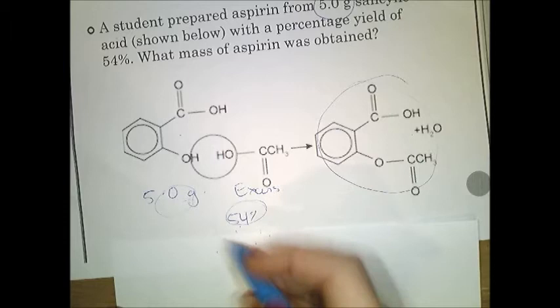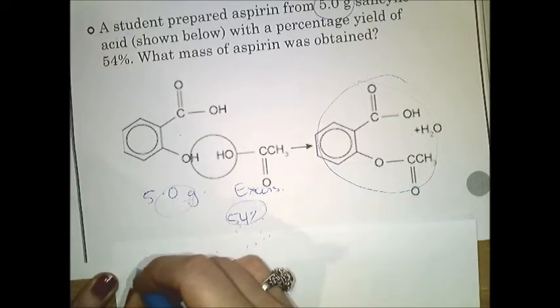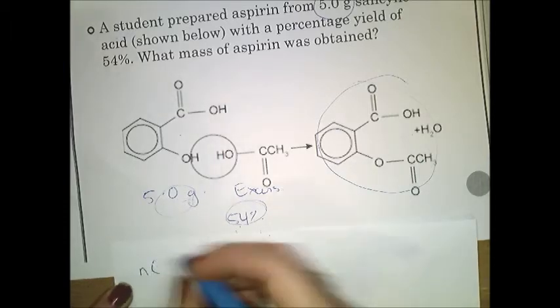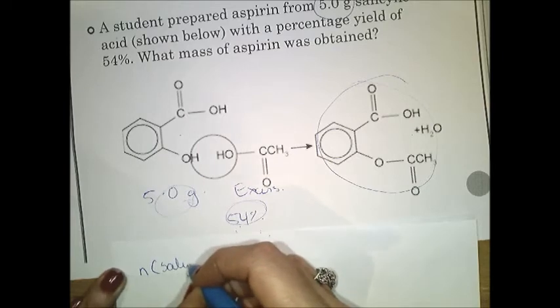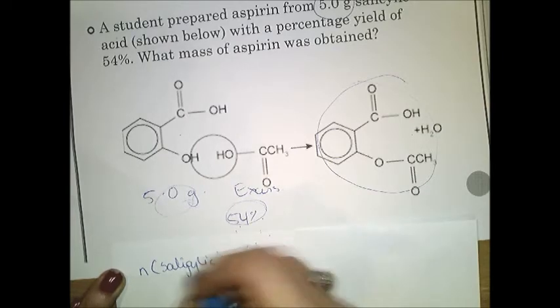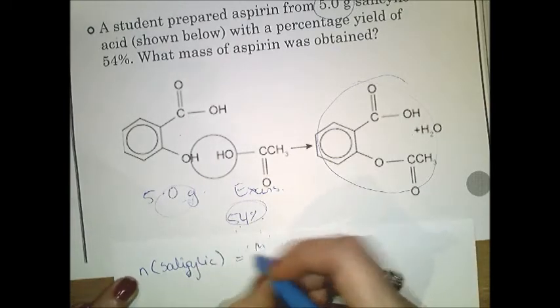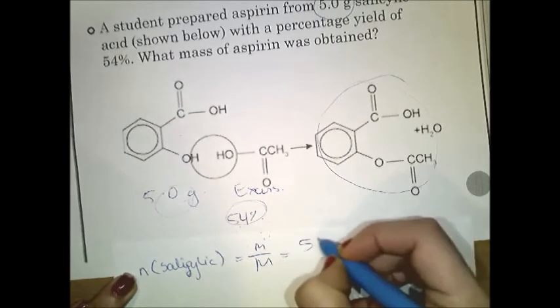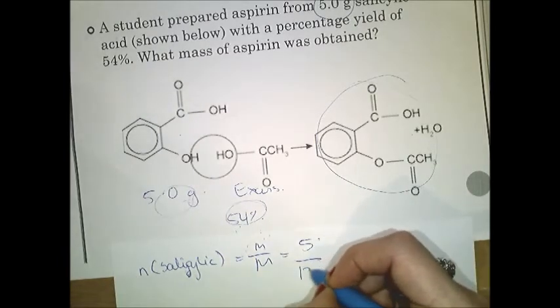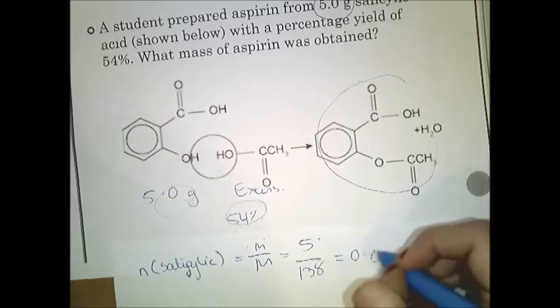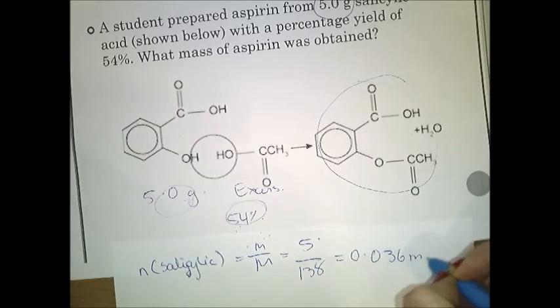The way we're going to do it is work out the moles of salicylic acid, which equals mass over molar mass. 5 over 138 equals 0.036 mole.